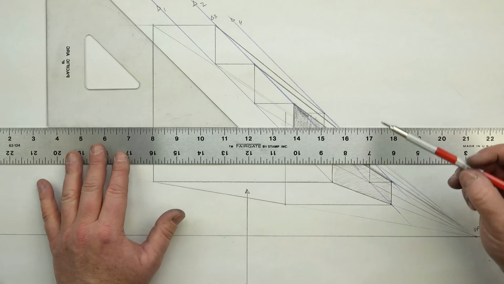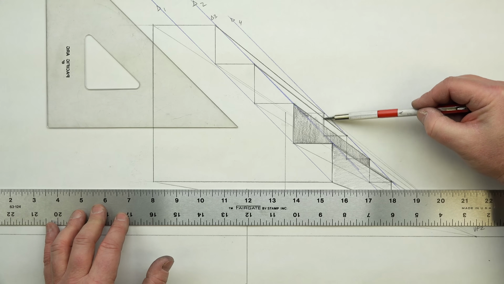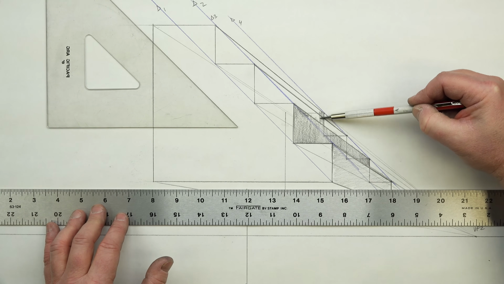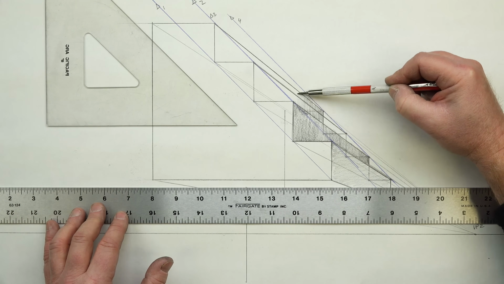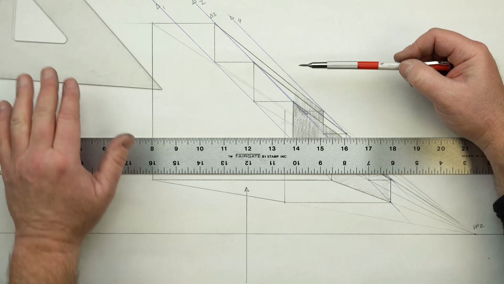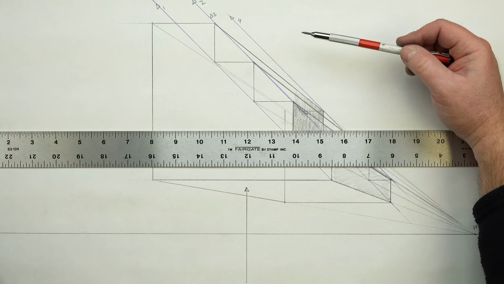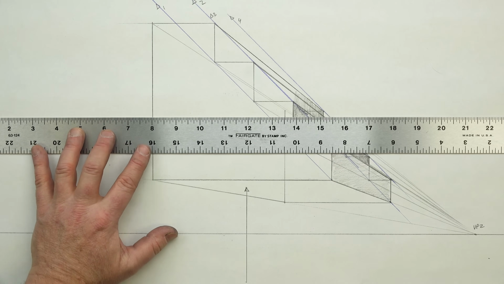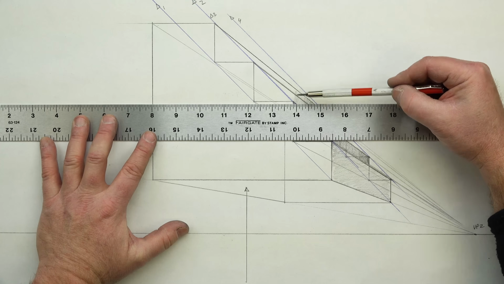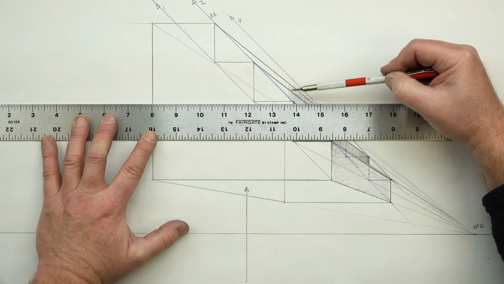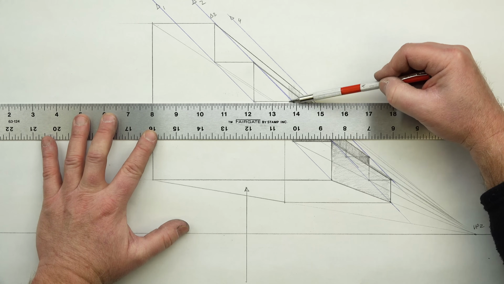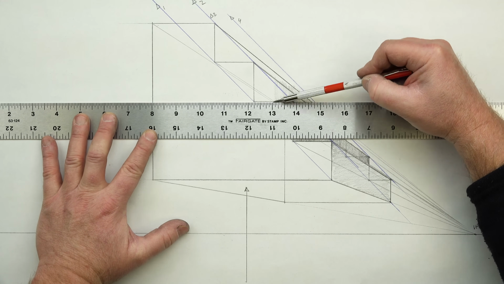Let's darken in now our third riser here. I'll abut this edge, move this out of the way. Bend over. See how I abut that edge with my ruler? And I'm just going to start toning in the other riser too.